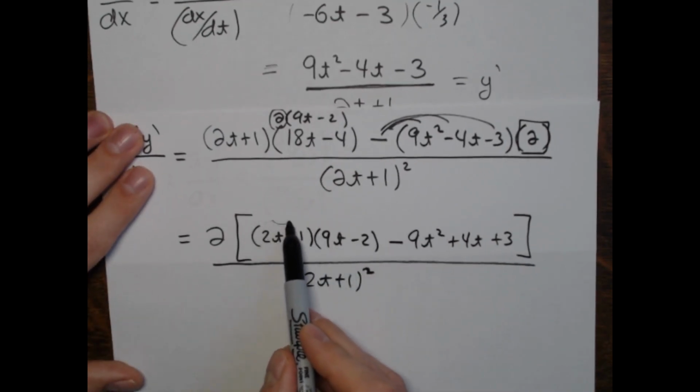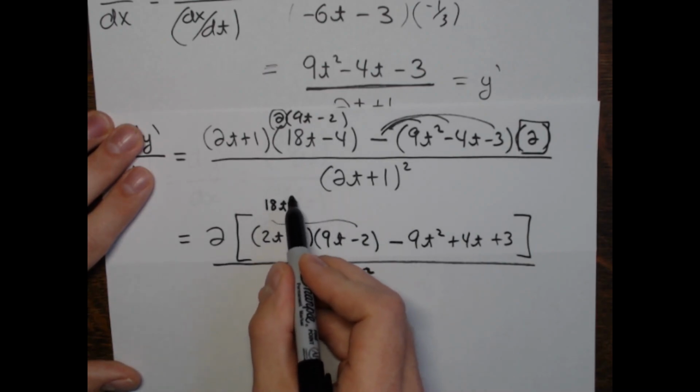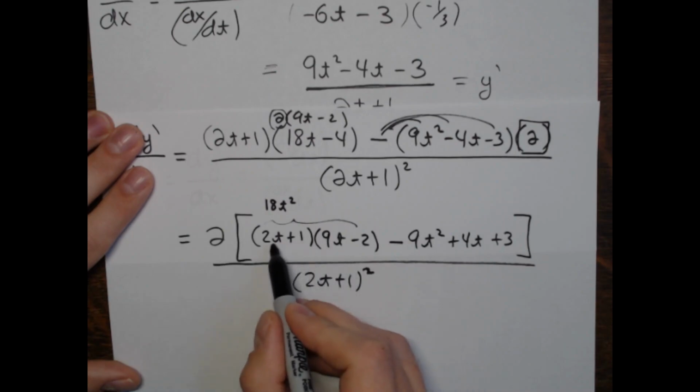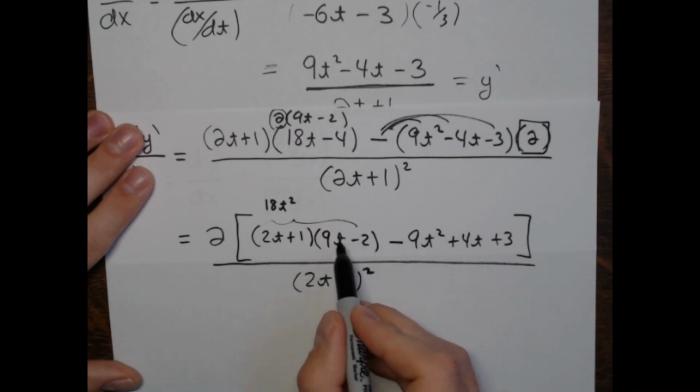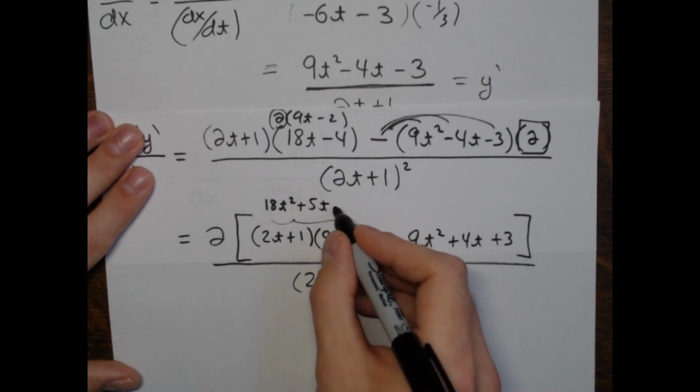And then if I multiply these two, you're getting 18t squared, and then minus 4t plus 9t would be plus 5t, and then minus 2.